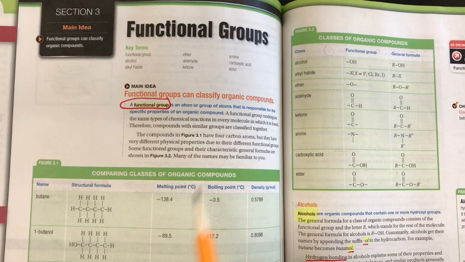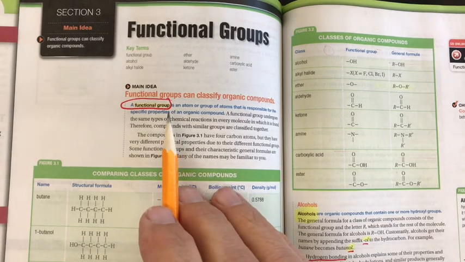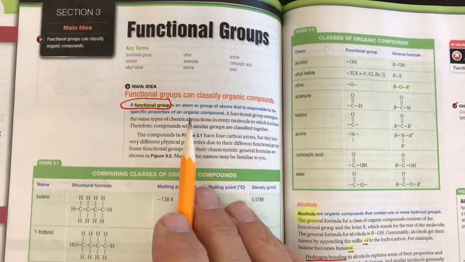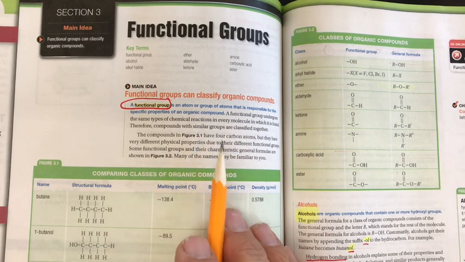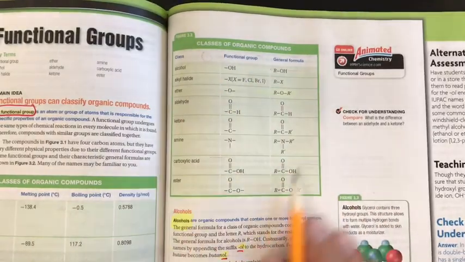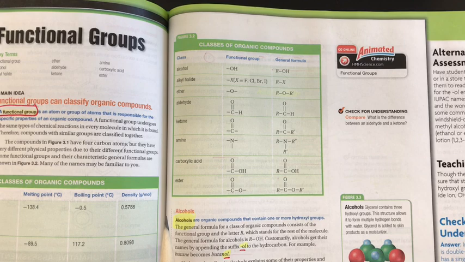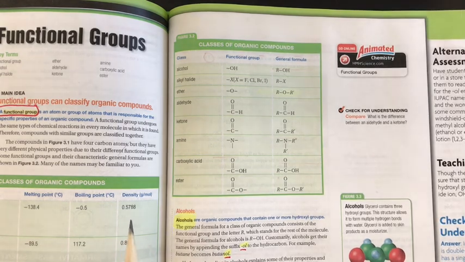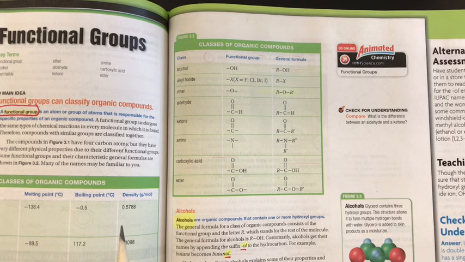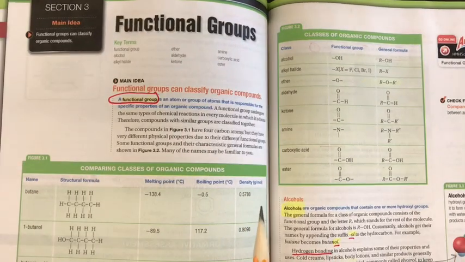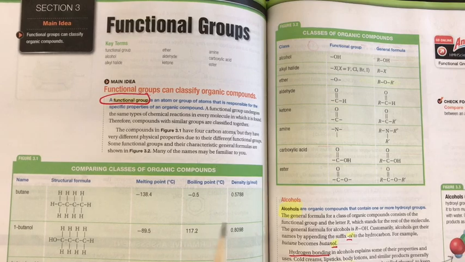So, what's a functional group? A functional group is an atom or group of atoms that is responsible for the specific properties of the organic compound. And we're going to have a whole table here of them, and what we go through, I may be able to say fast enough, but it may not be something that you can completely absorb. And you may want to slow down the video. You may want to watch it again and to try to absorb it. You may not catch it all the first go here.